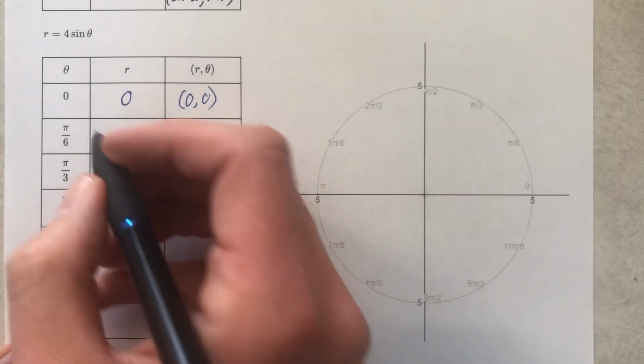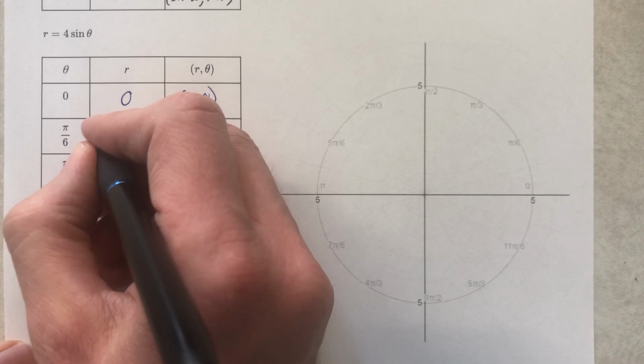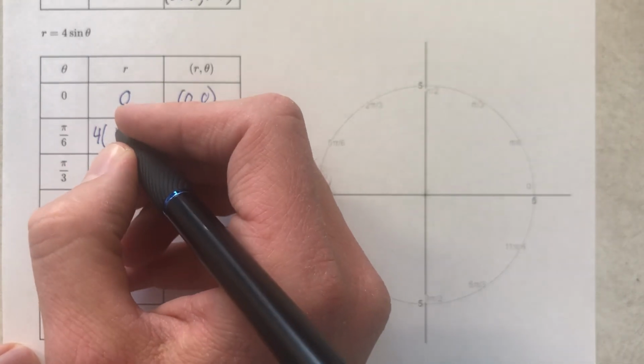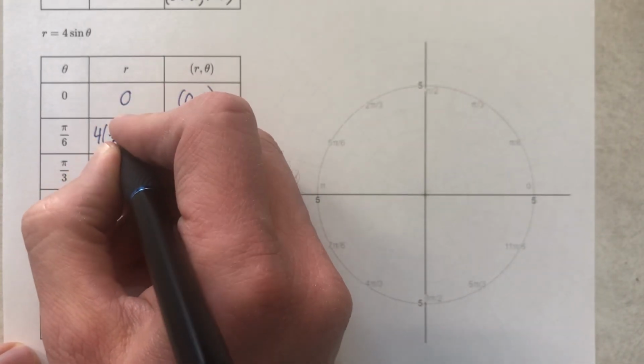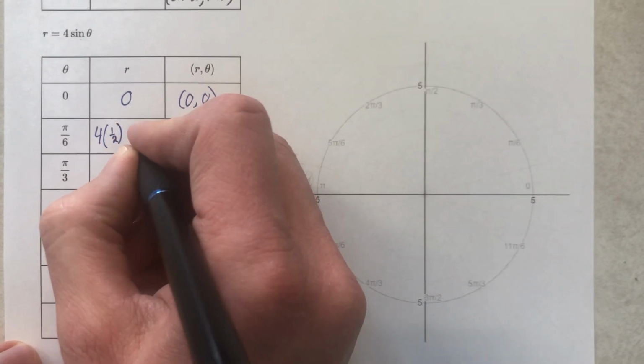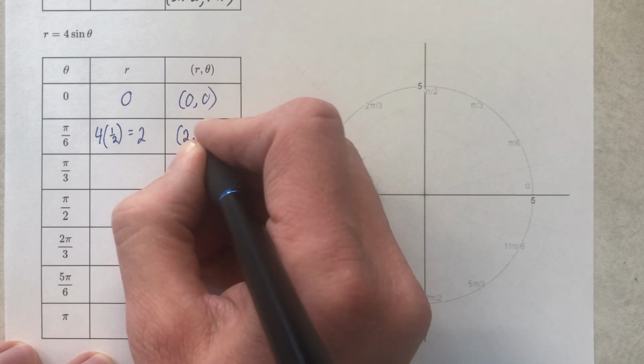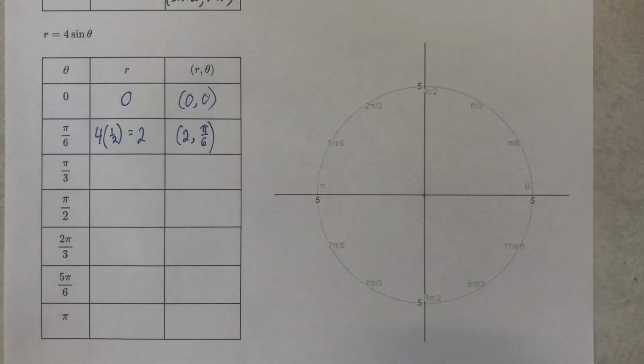Okay. I need 4 times sine of pi over 6. Sine of pi over 6 is 1/2, and that is going to give me 2. So 2 comma pi over 6 is another coordinate.